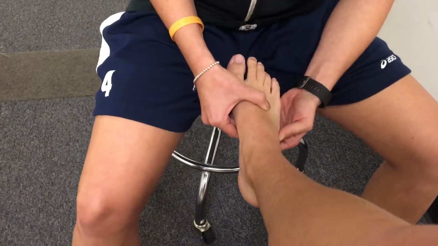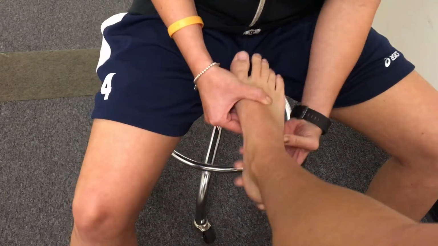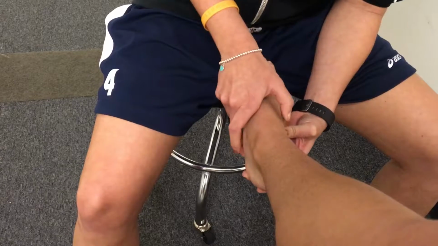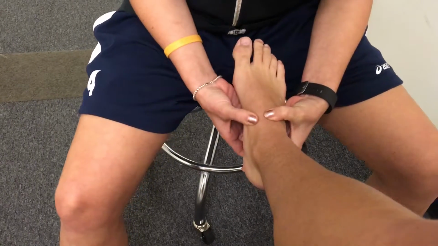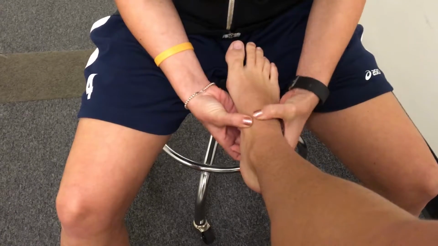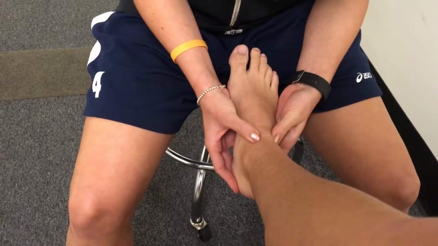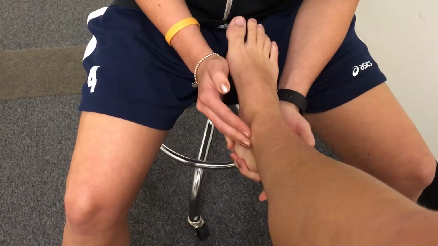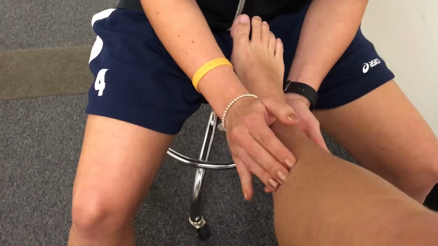At the base of the 5th metatarsal, you have the styloid process. Then just proximal to that, you have the cuboid. And then coming over medially, you have the lateral cuneiform, the middle cuneiform, and the medial cuneiform. And then proximal to that, you have the navicular. Then you have the talus and your calcaneus. You have the medial malleolus, the lateral malleolus, your tibia, and then your fibula.